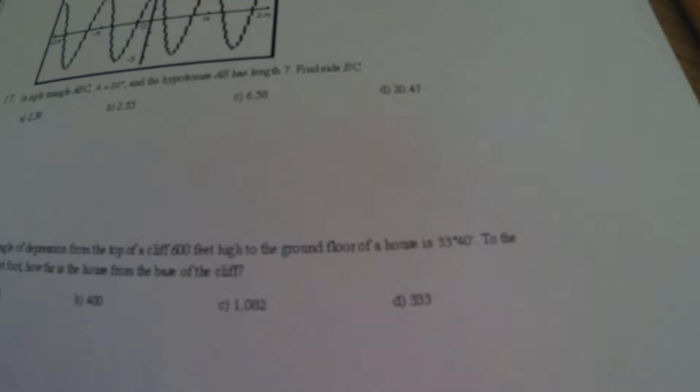Alright guys, let's take a look at number 18. The angle of depression from the top of a cliff 600 feet high to the ground floor of a house is 33 degrees and 40 minutes. To the nearest foot, how far is the house from the base of the cliff?